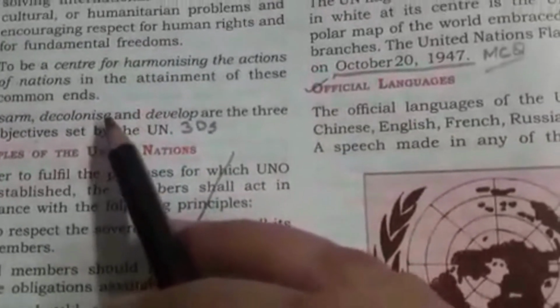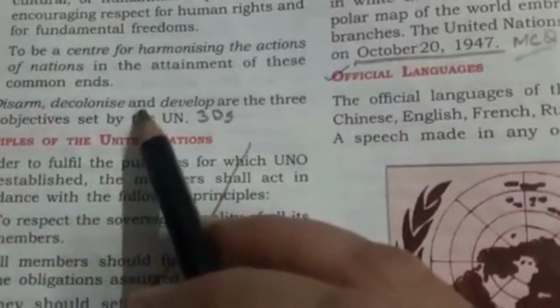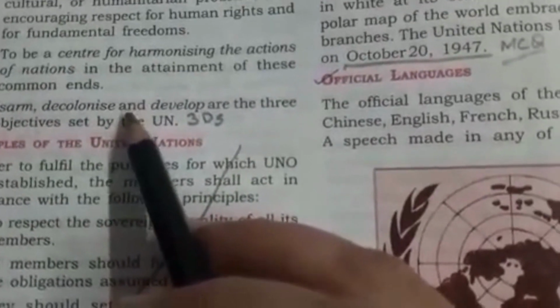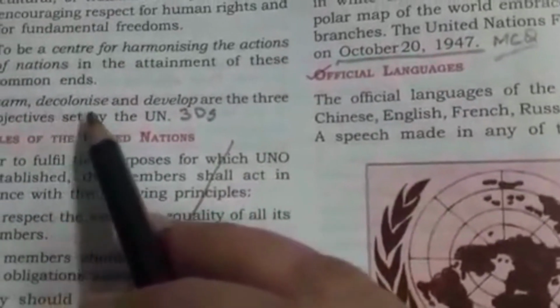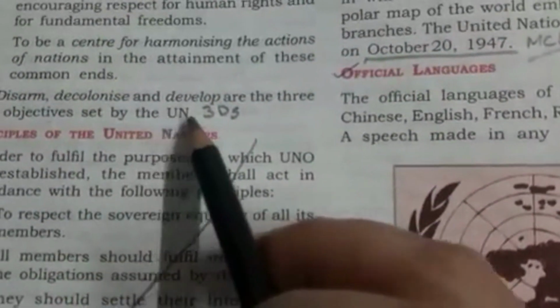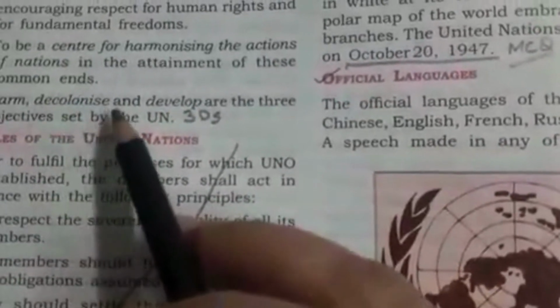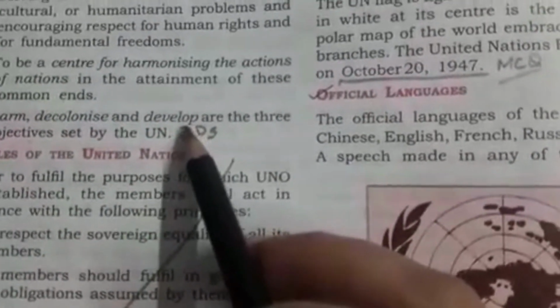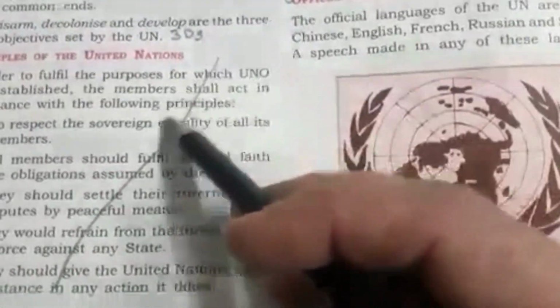And last but not the least, it's not numbered, but you can always number. This is acceptable in ICSE exams because I've done the board corrections also. So you can always add: disarm, decolonize and develop are the 3 new objectives set by the UN. You can remember them as 3 Ds: disarm, decolonize and develop. Thereafter you have a heading called Principles of the United Nations, that is cancelled.